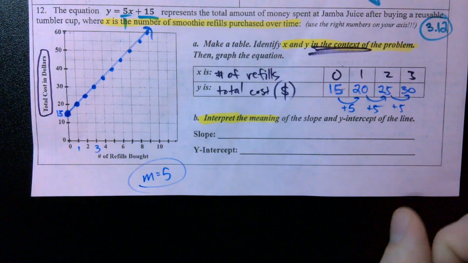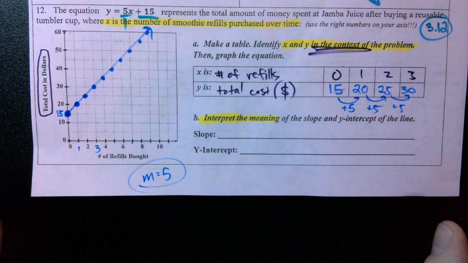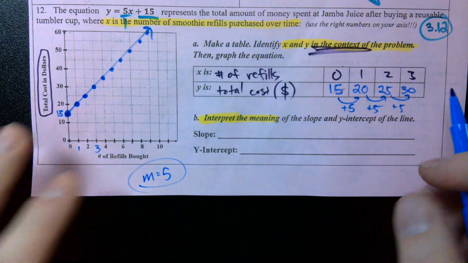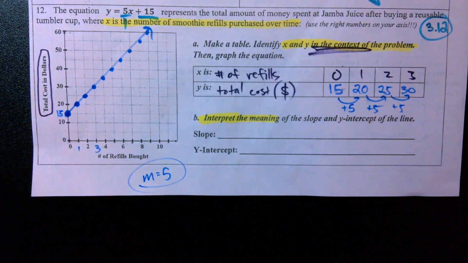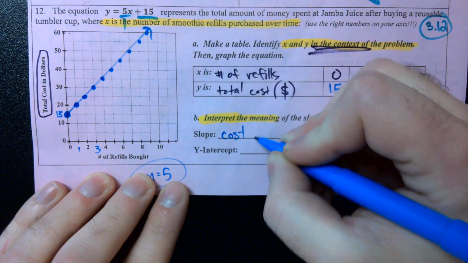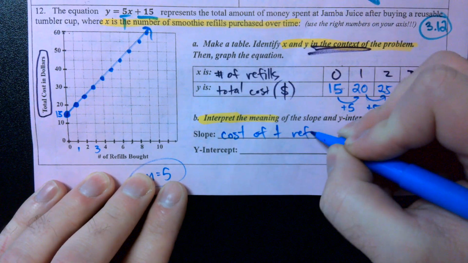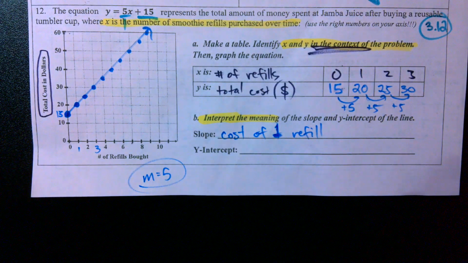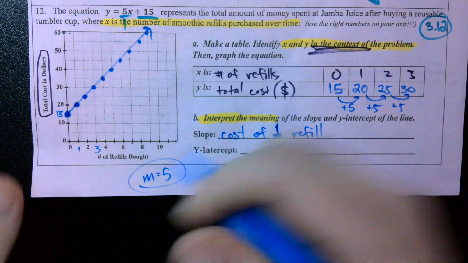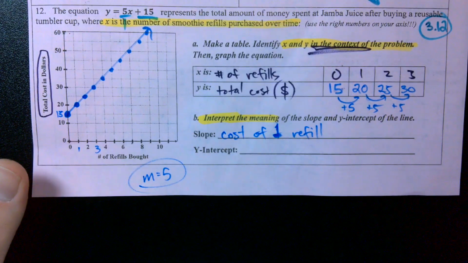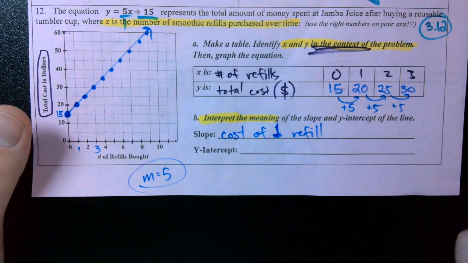Total cost of the refills? Close. The total cost of the drink. How much you get off? Hakeem, you're pretty much on the nose. It's not the total cost. I want to be careful with the word total. It's the cost of one refill. I just said the cup is $15 to get it filled with a smoothie, whatever you're drinking at Jamba Juice. It's going to cost $5. So my slope being 5, what does that represent? Well, I interpret that 5 as the cost of one refill.